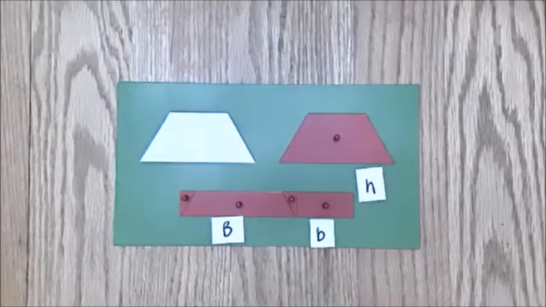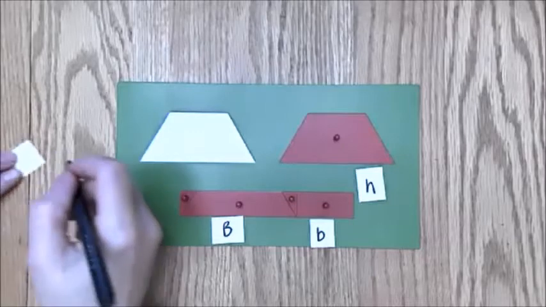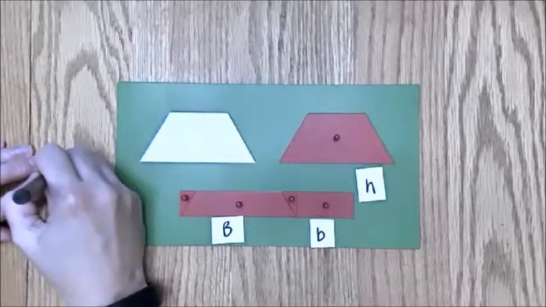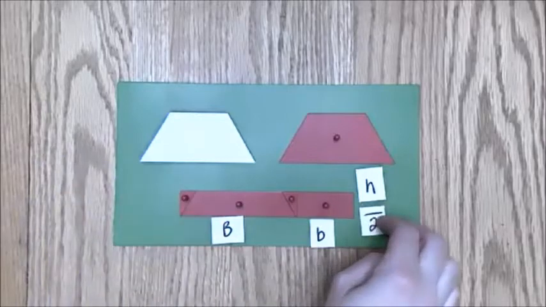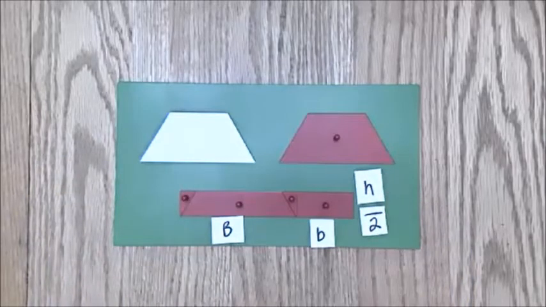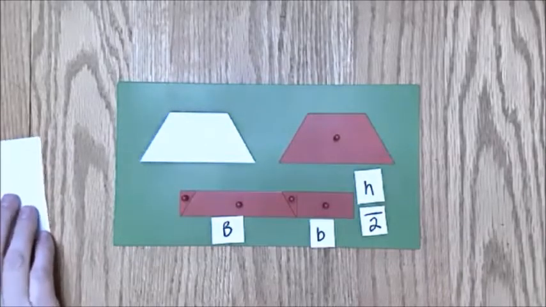So we need to take our height and divide it by, what are we dividing it by if we're halving it? 2. Divided by 2. That's my little division symbol right there. So we just created the formula for area of a trapezoid. Let's write this out.